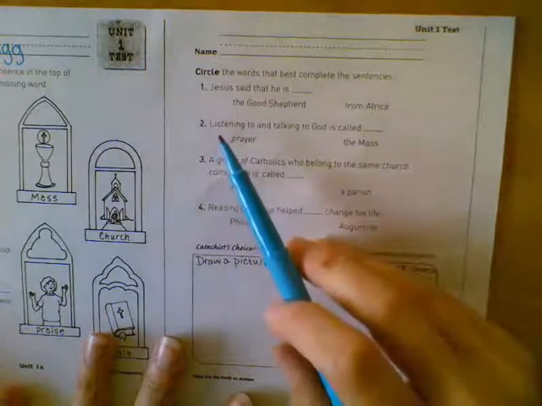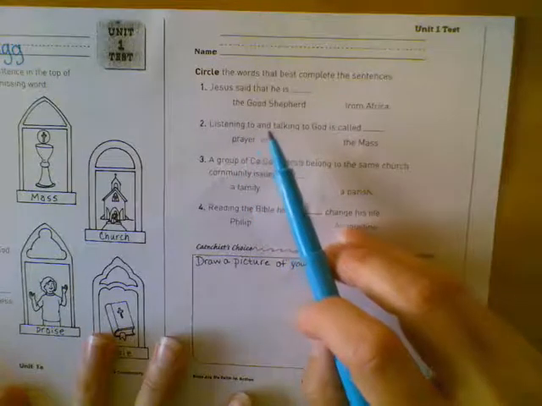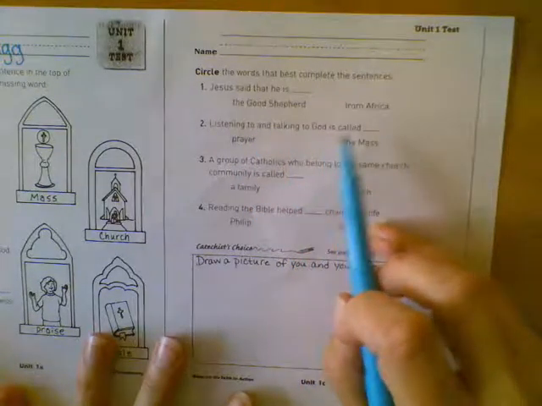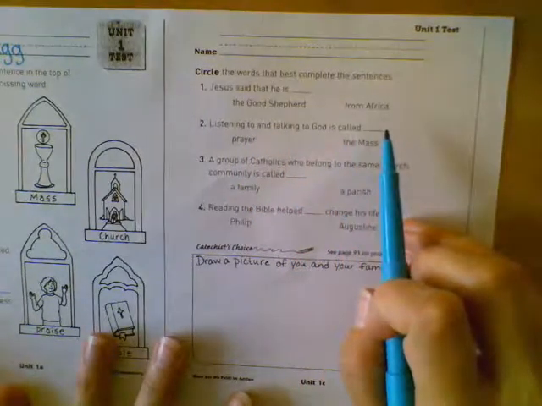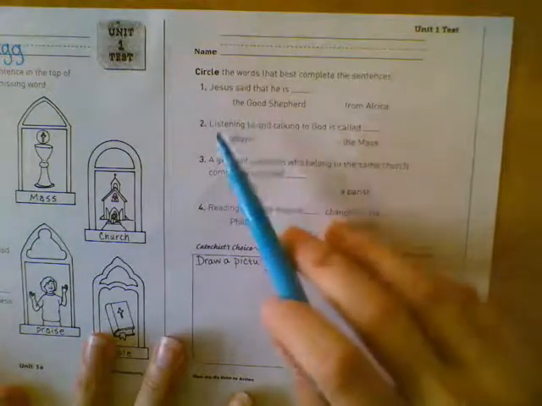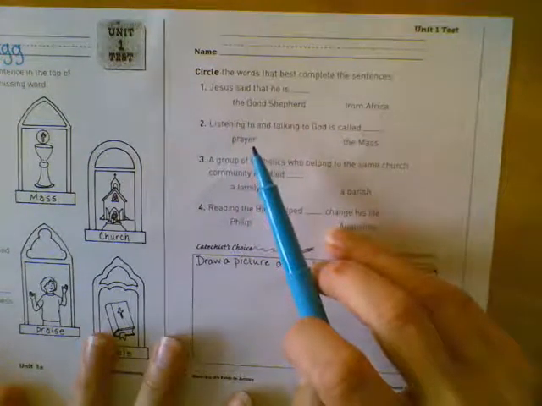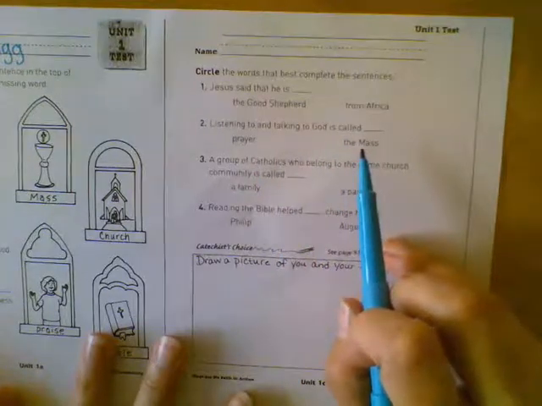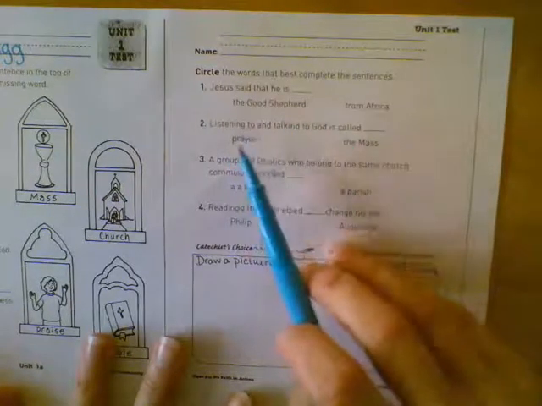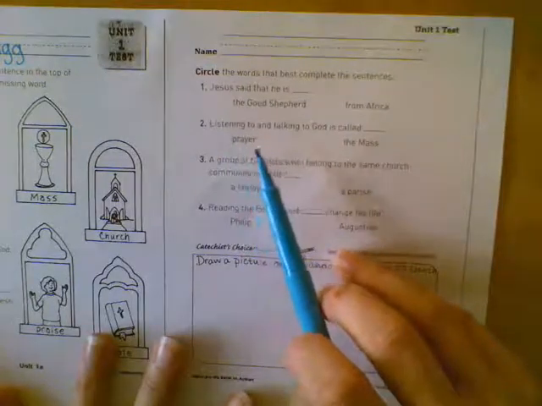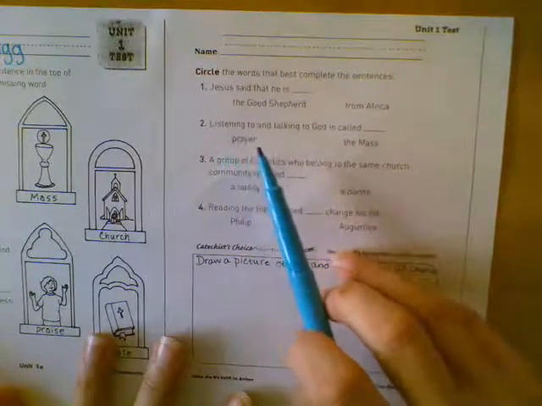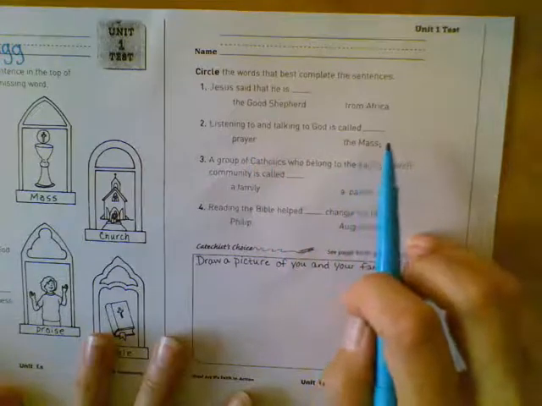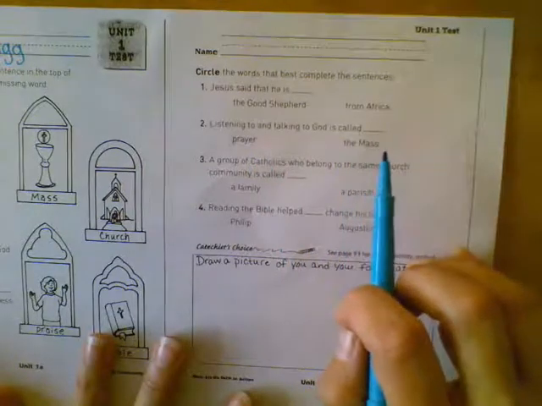Number 2 on this side says, listening and talking to God is called blank. Is listening and talking to God called prayer? Or is listening and talking to God called the Mass? If you think listening and talking to God is called prayer, circle this one, prayer. And if you think listening and talking to God is called the Mass, circle this one that says the Mass.